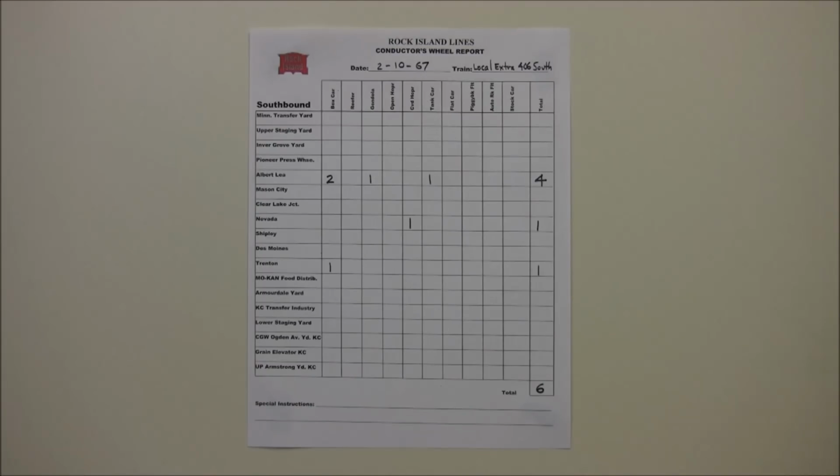On this wheel report, and you'll note in the upper right hand corner it says this is local extra 406 south. That train originates with 6 cars, and after setting out and picking up cars along the line, it will terminate with 6 of the same type of cars. Using this method eliminates the need to check and keep track of specific car numbers.